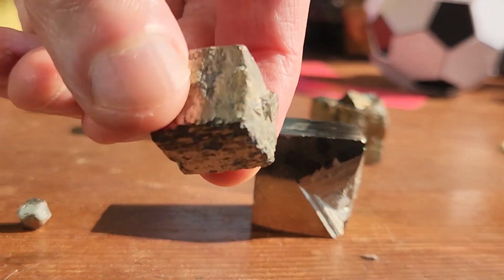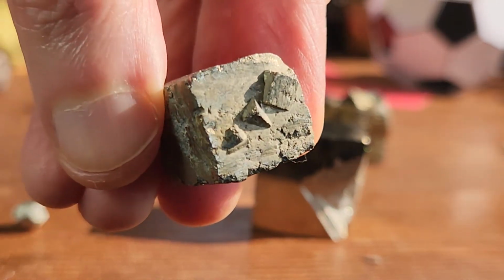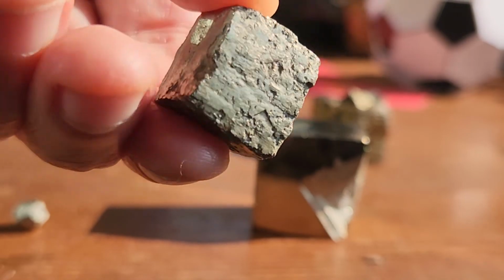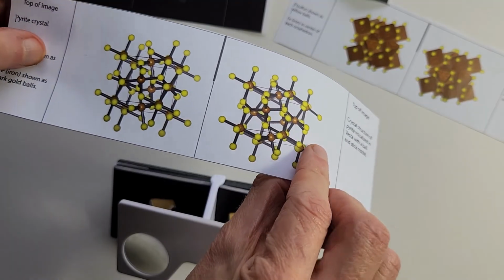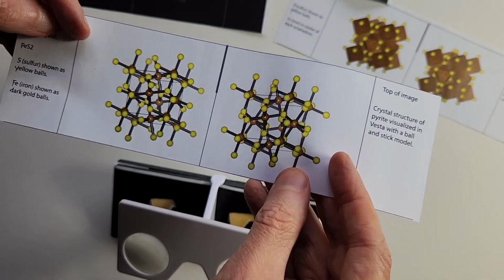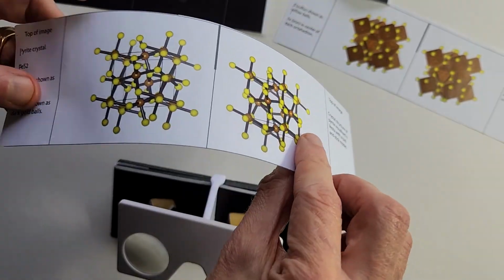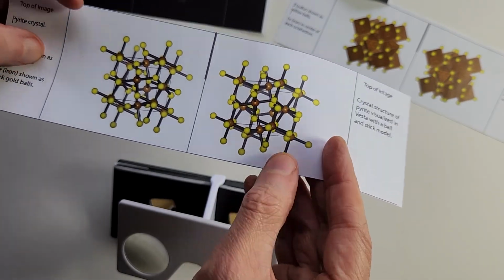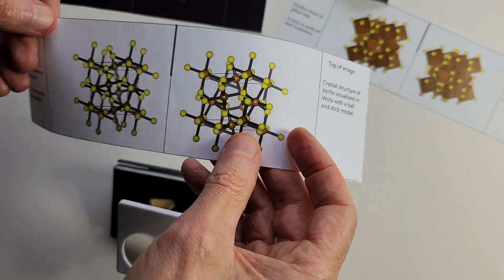Usually not in a cube format, but in rough little bits of what look like gold, so it's called fool's gold. This iron pyrite is iron sulfide, iron and sulfur, which form a crystal lattice structure. With these two slightly different perspectives on the crystal structure printed and viewed with the viewer, we get 3D.